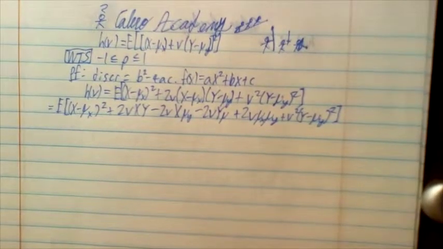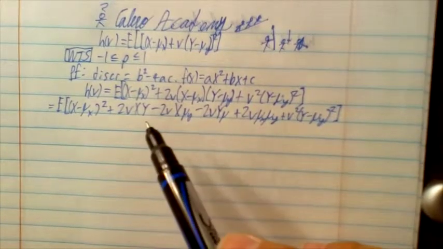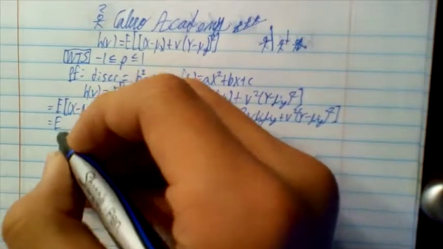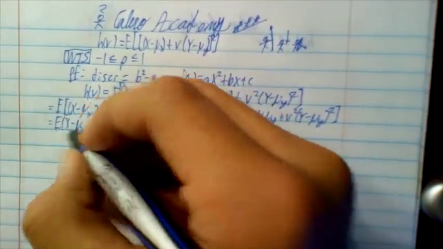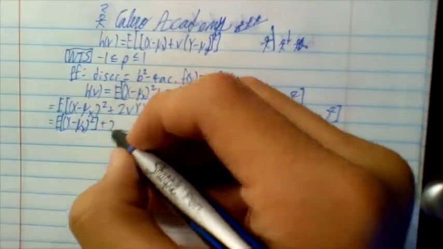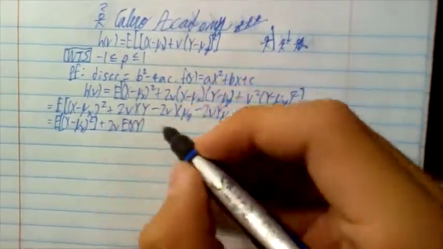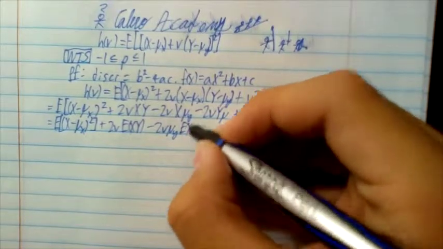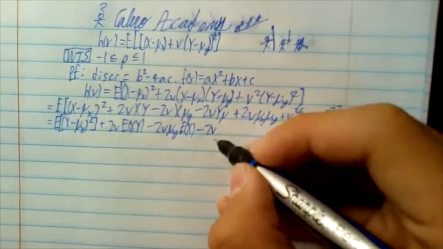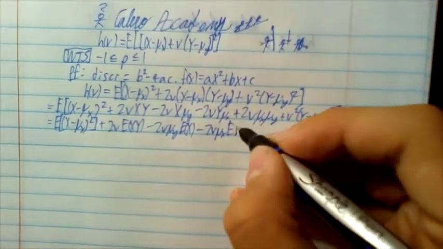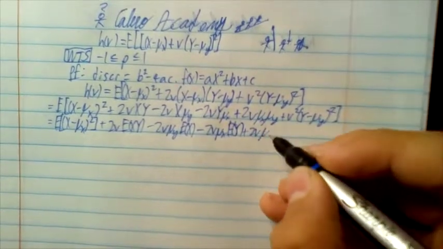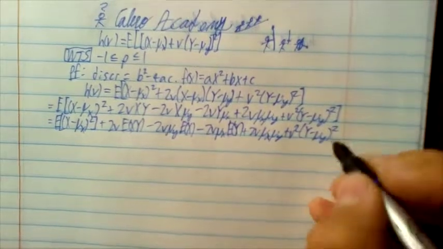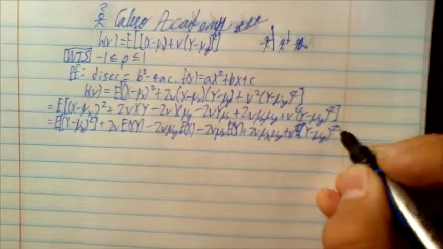So, the expectation is a linear operator, which means that you can break apart this beast into the addition of many little expectations. So we can write h(v) is equal to the expectation of (X minus μ_x) squared, plus 2v times the expectation of XY, minus 2v times the mean of Y times the expectation of X, minus 2v times the mean of X times the expectation of Y, plus 2v times the mean of X times the mean of Y, plus v squared times the expectation of (Y minus the mean of Y) squared.